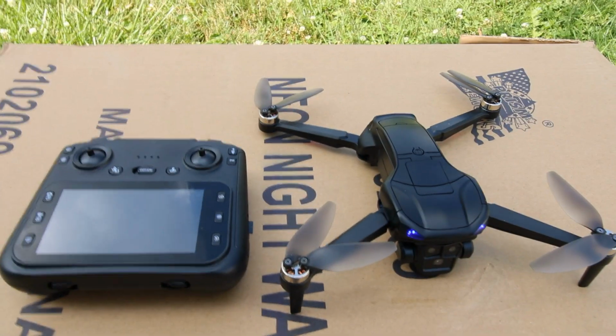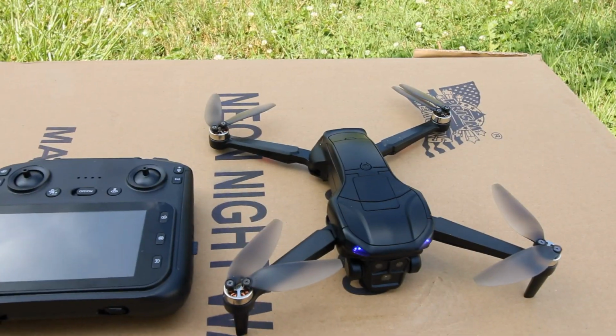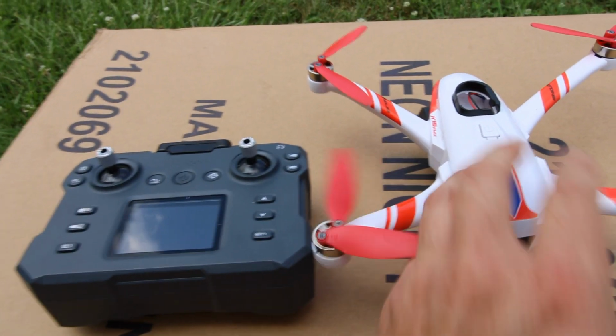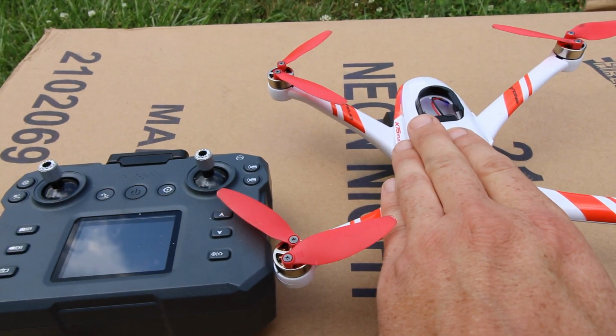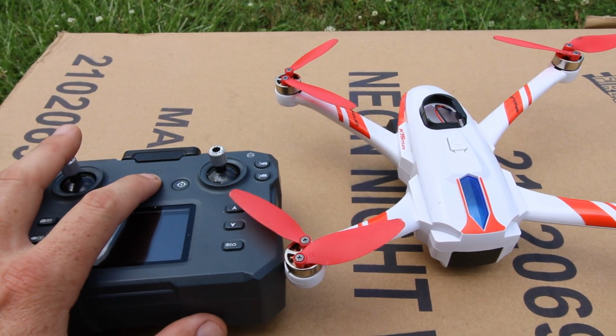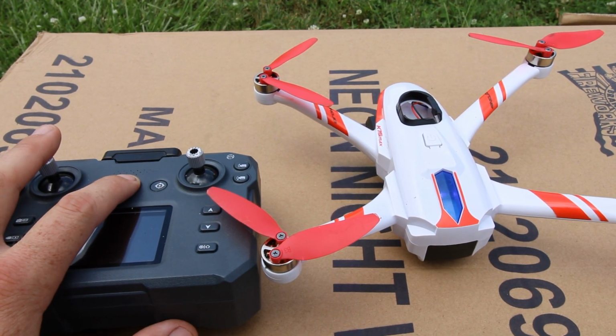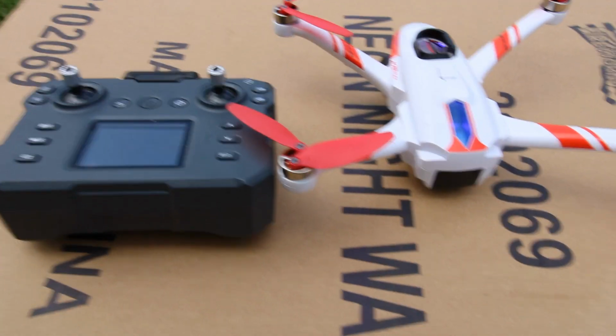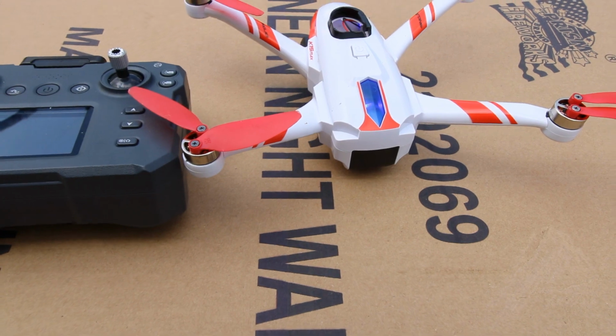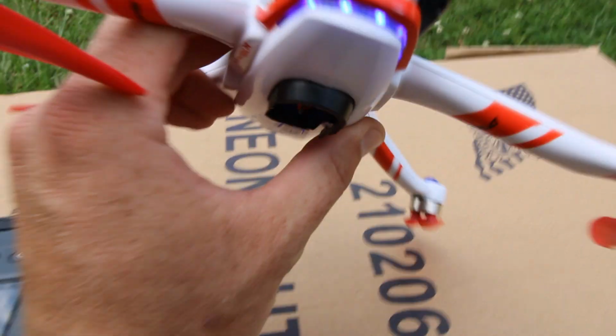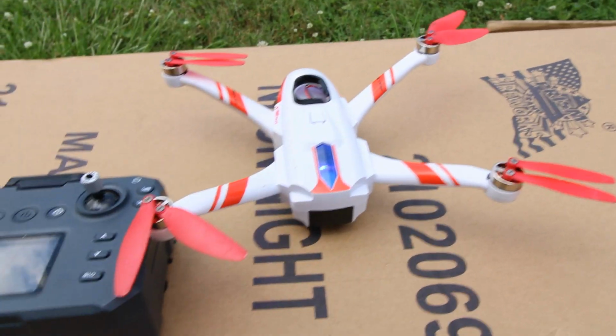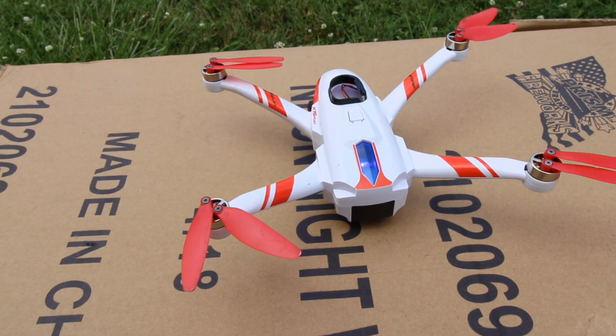There, finally paired. Okay, so that's how long it takes for that one. All right, let's see how long it takes this one to pair. And that's pretty much instant pairing. But the video quality is going to suffer.